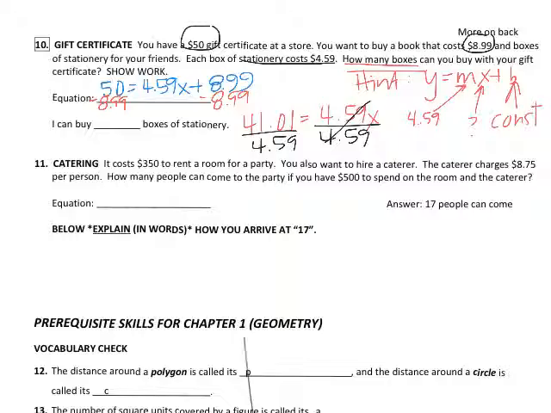So if you take your calculator out and do this division here, 41.01 divided by 4.59, you'll see that you can buy more than 8 boxes, but not a total of 9 boxes. I believe it was 8.93. And therefore we cannot say that we can buy 9 boxes because we won't have enough money left on our gift certificate. For number 11, I'm going to ask you to do that one.